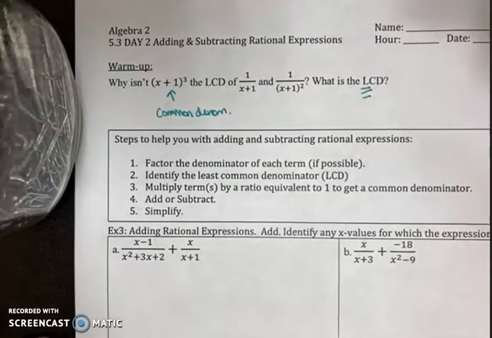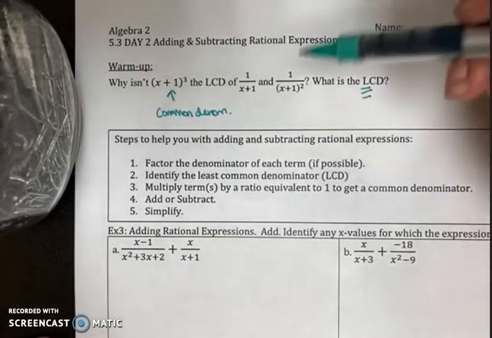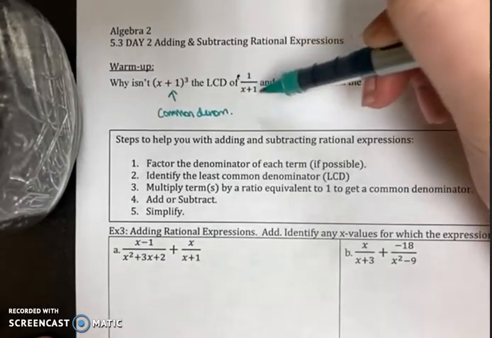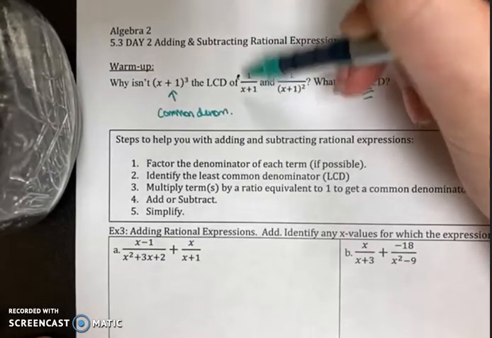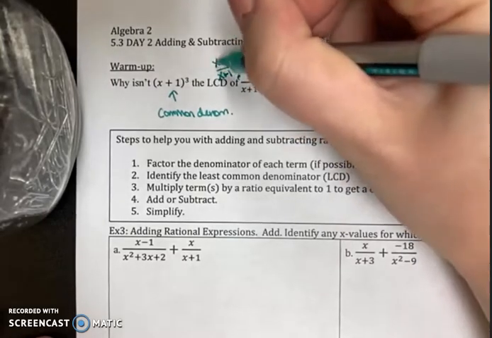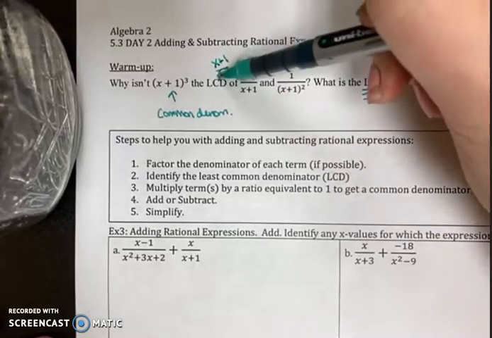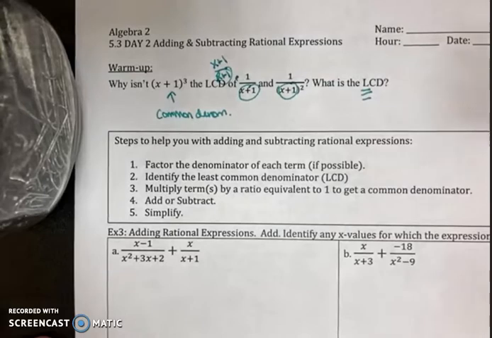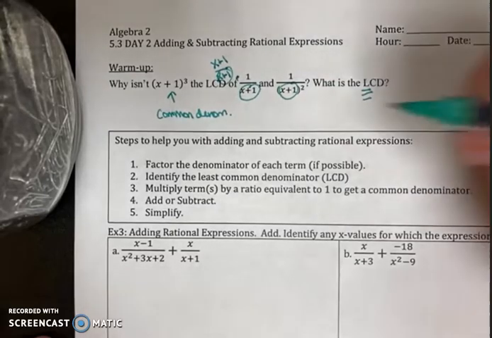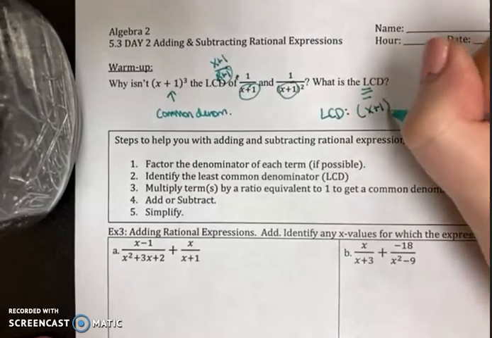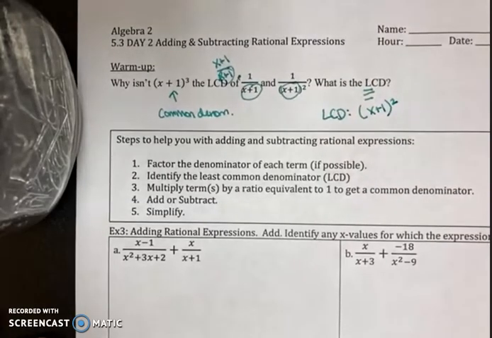Or what we could do is just multiply the x plus 1 to the first power by x plus 1 once again, because something times itself is that something being squared. So what really is the least common denominator? It's x plus 1 squared.